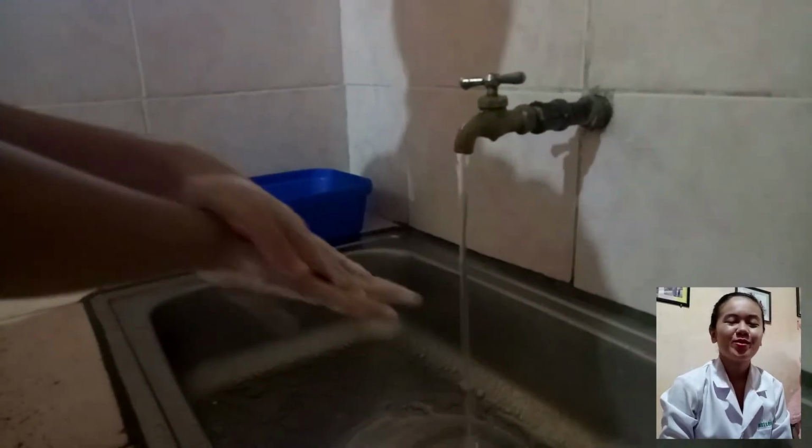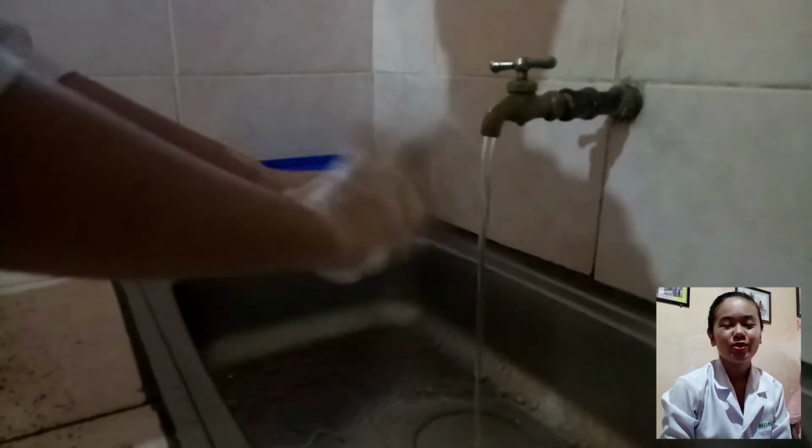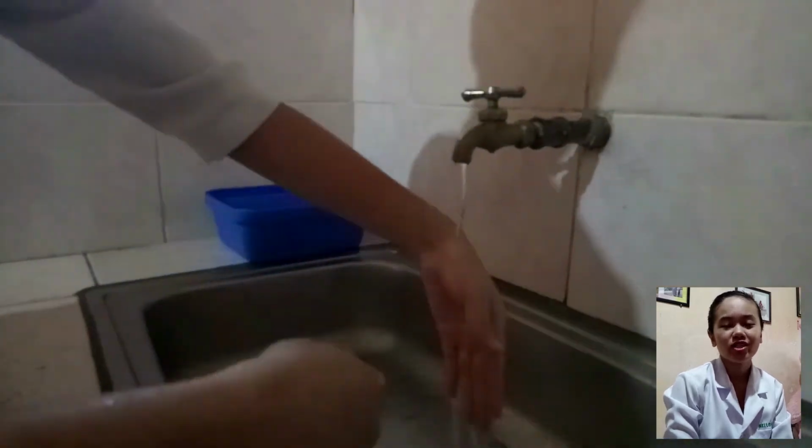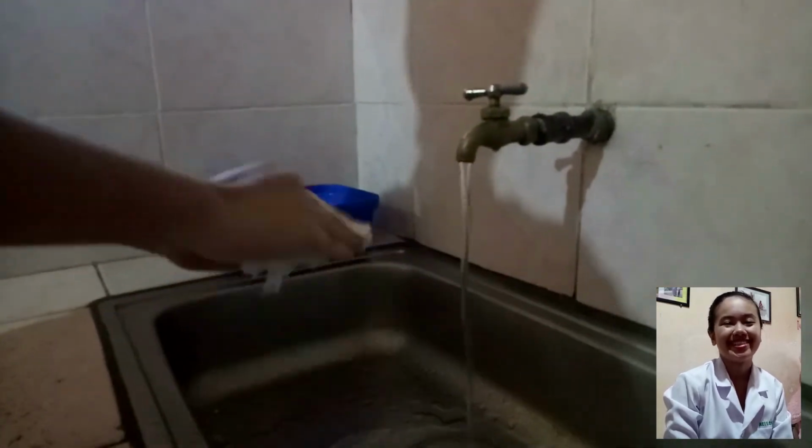Before I go to the patient, I'm going to wash my hands first. I wash my hands in order to protect my patient and myself from the risk of infection and cross-contamination.